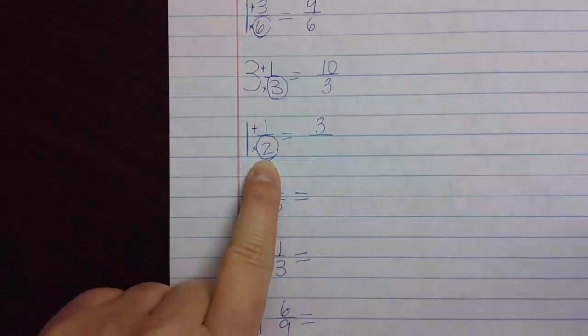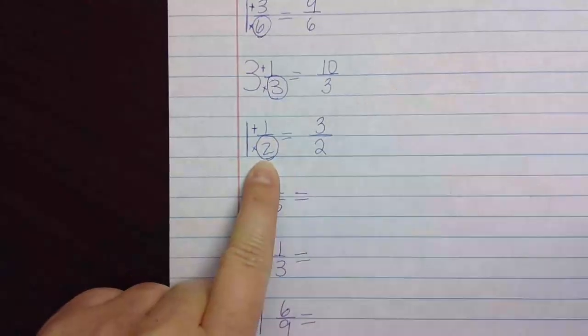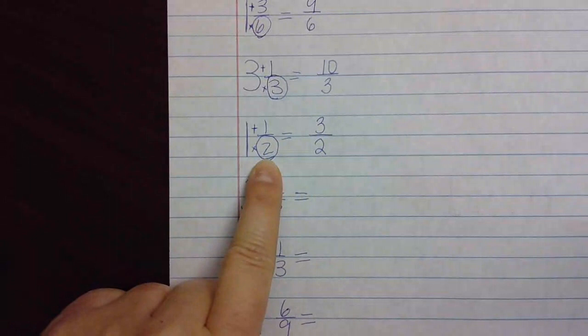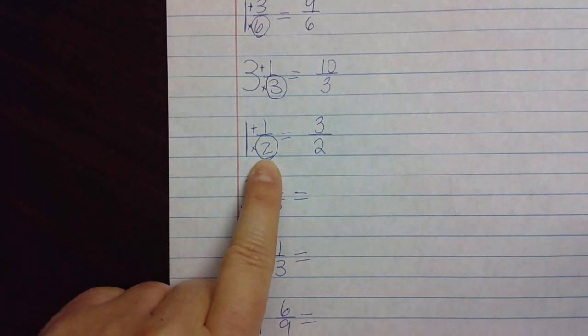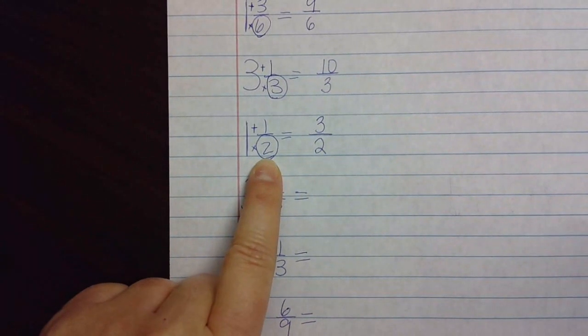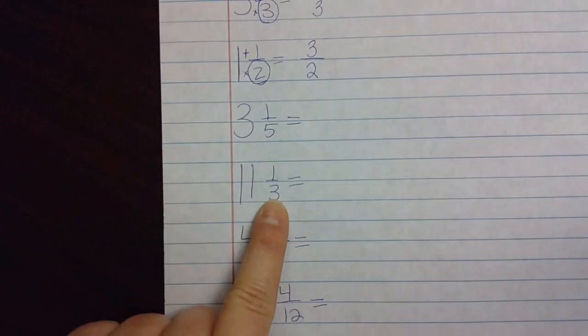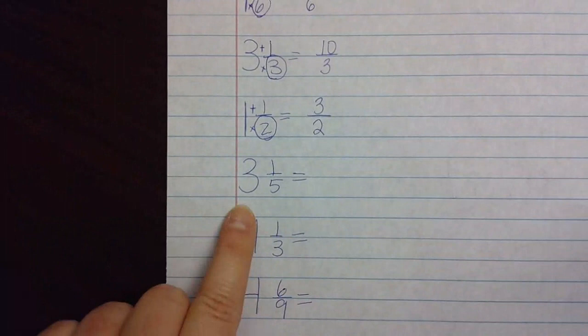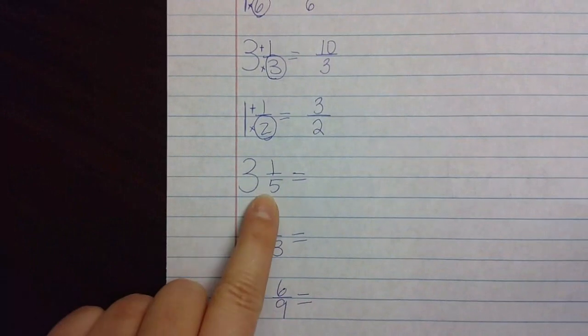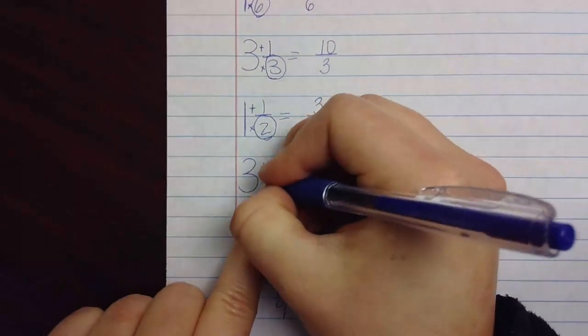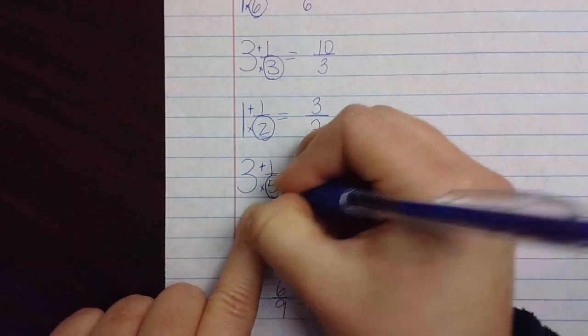3 what? Halves. And please, friends, do not call these twos. I've had to get on to a few of my kids in class. Those aren't twos, those are halves. Just like if I had those, that's not threes, that's thirds. Okay, make sure we're saying it correctly. All right, our next one is 3 1/5. I put my Texas. Okay, start with my diva.